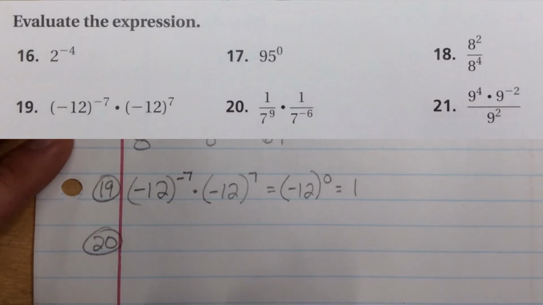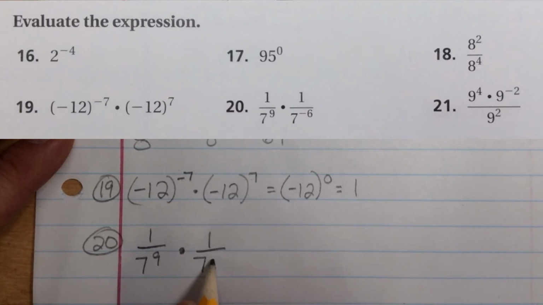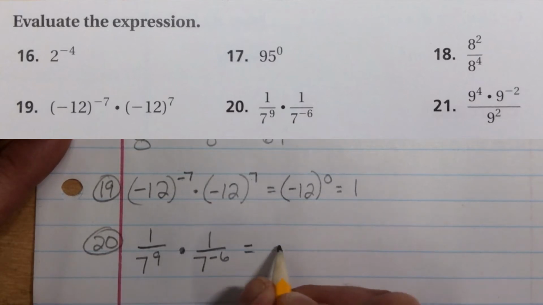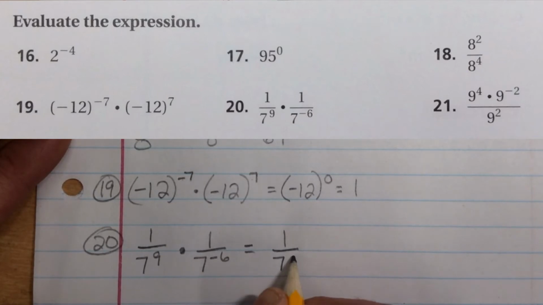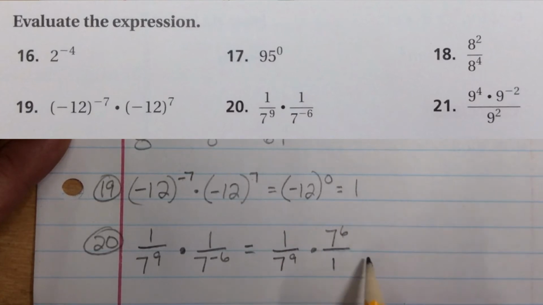Number 20. 1 over 7 to the 9th times 1 over 7 to the negative 6th power. Well, a couple of different ways we could do that. We could just add these two and get 1 over 7 to the 3rd power. Not a horrible way to do that, but I like to keep the exponents positive, and I would turn this into 7 to the 6th over 1.